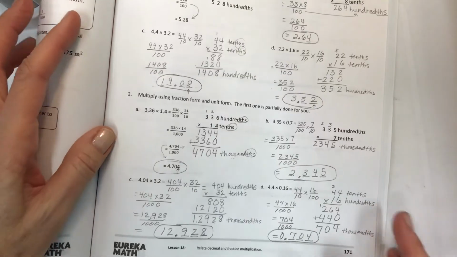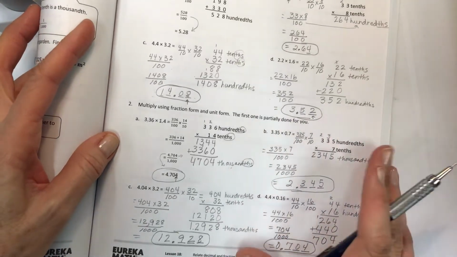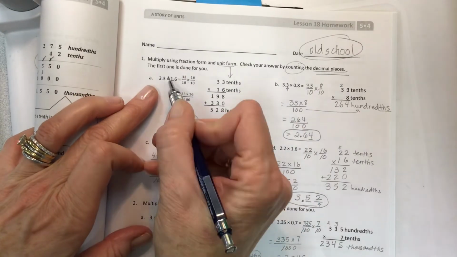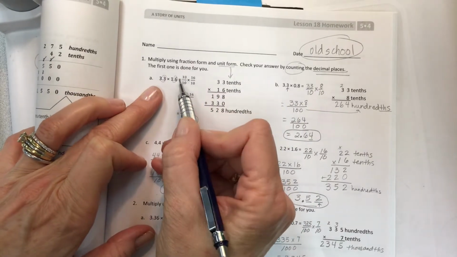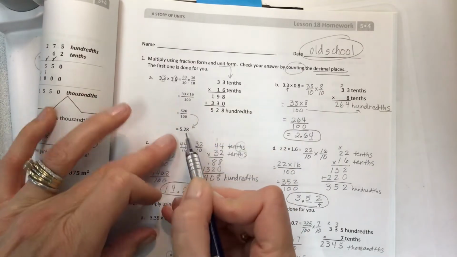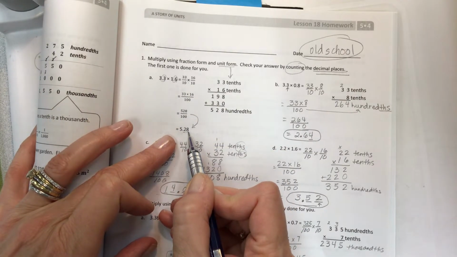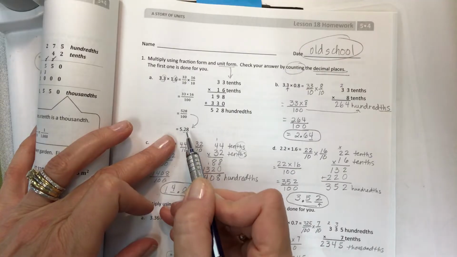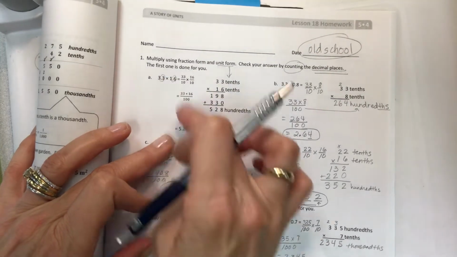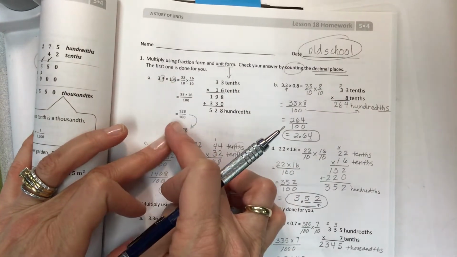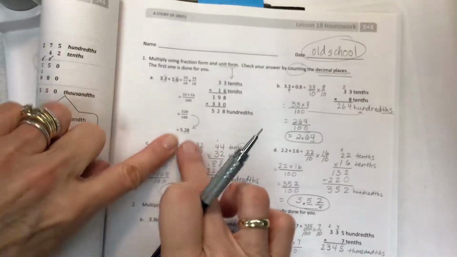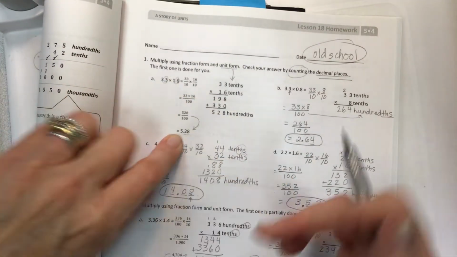Now, let's take this old school method, and I want to show you real quickly what it is. Count the number of decimal places to the right in the original problem. There's 1 here and 1 here, and in your final answer, there's 2. That's the old school method. That's how you know where to place the decimal. Why does this old school method work with just counting the places? Because of all this.